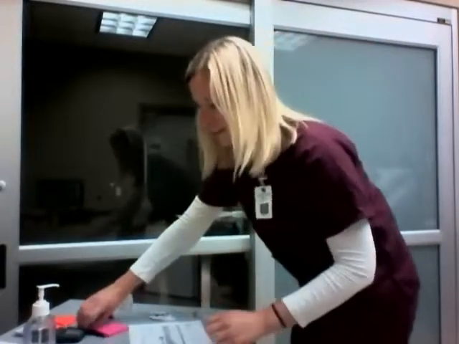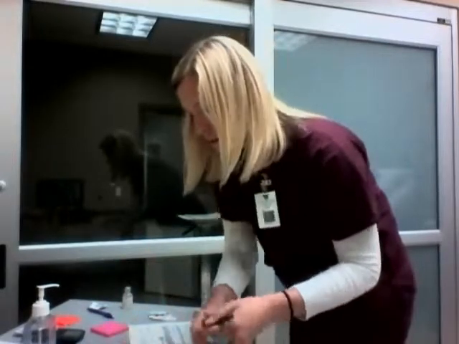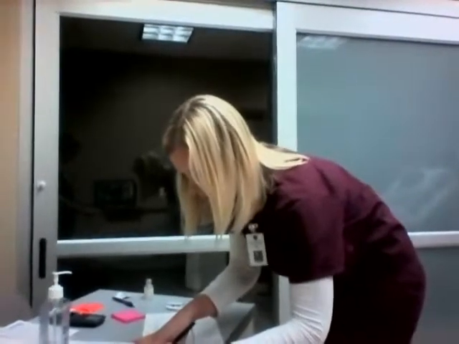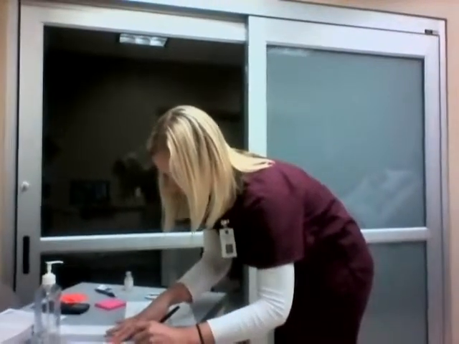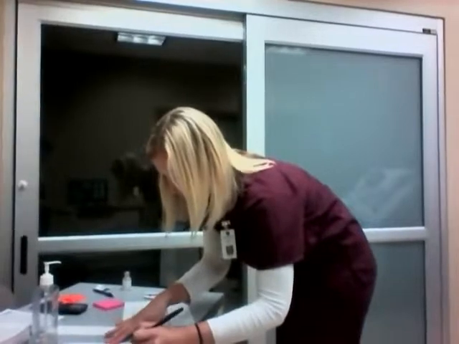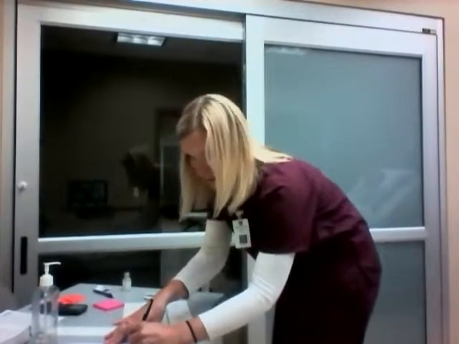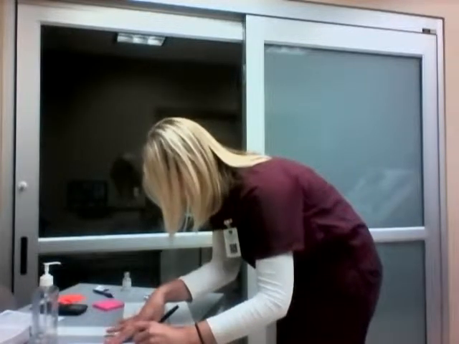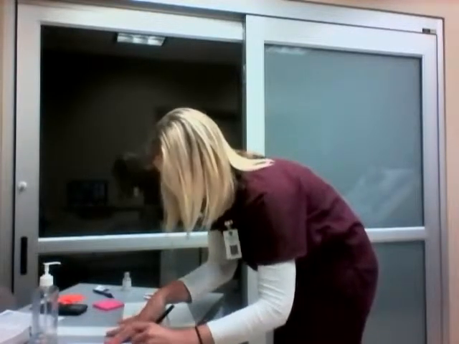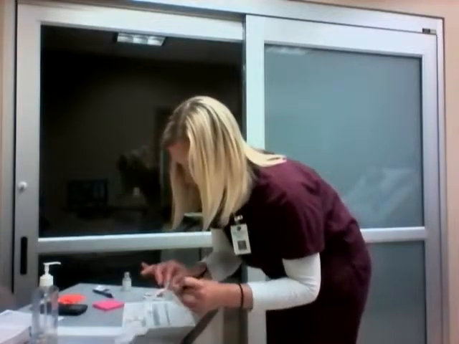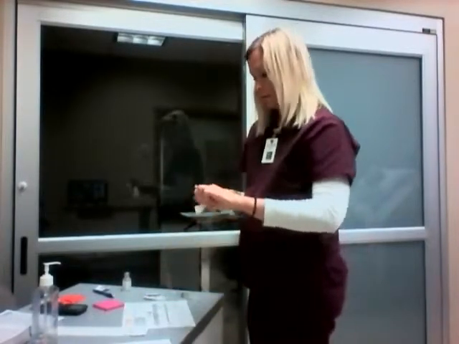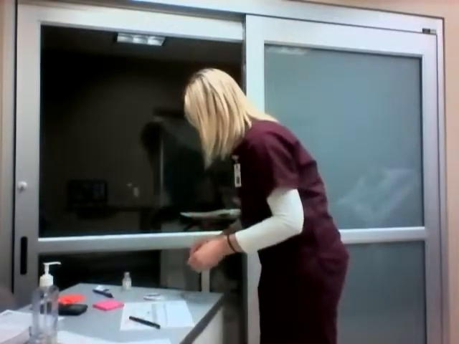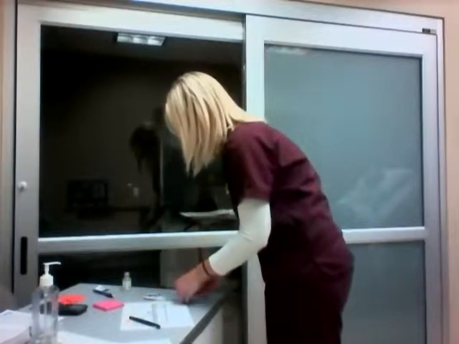Okay, and I'm also going to make a label for my medication here. Cardizem, 25 milligrams per mil, and then I'll also initial it. Okay, so I'm going to go ahead and put this on my syringe.